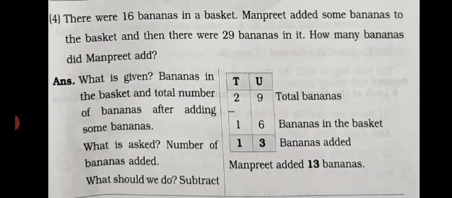Children, you have to complete this in your maths fair book.